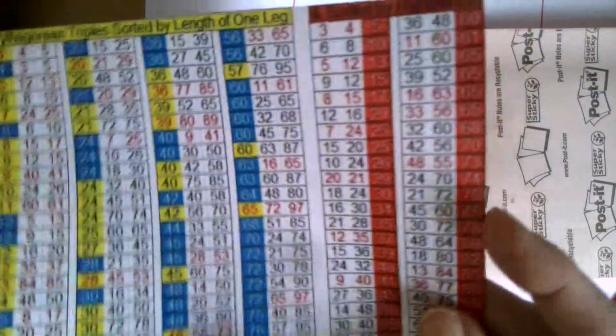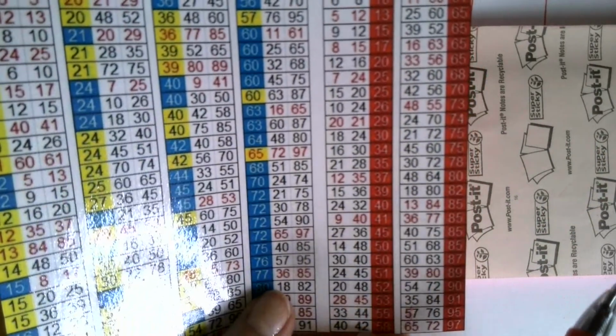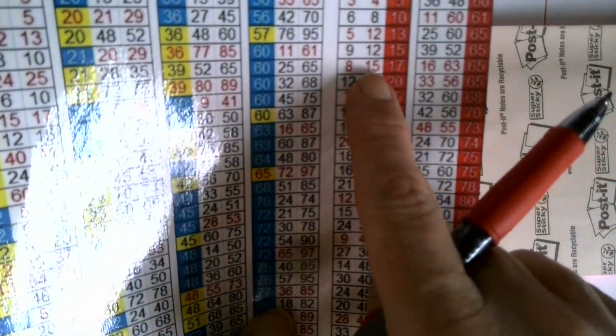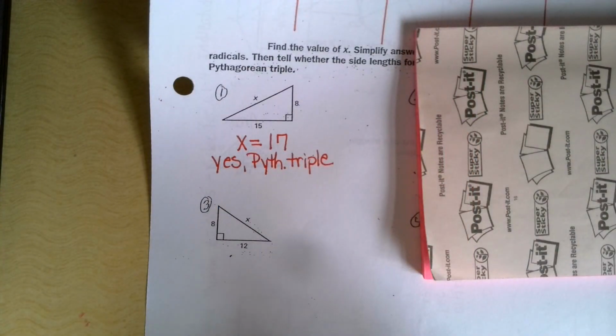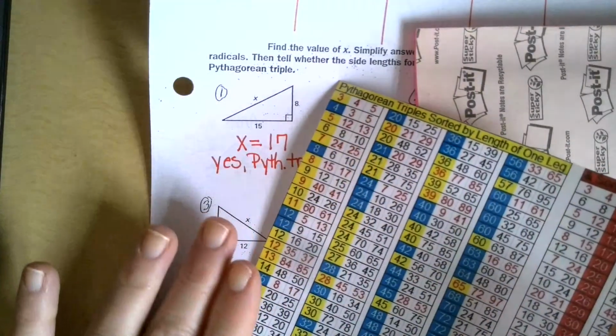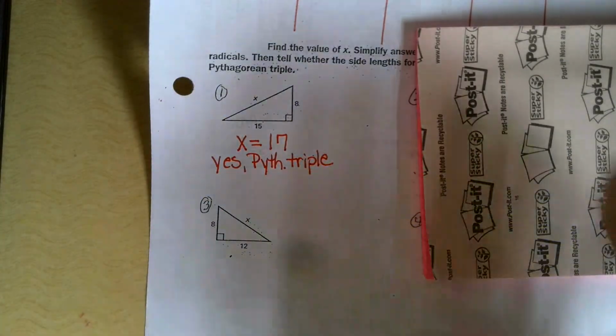Over here, it's kind of hard because the numbers aren't in order necessarily. Looking for an 8, it's right there, but you might have to jump around and try to find what you're looking for. The goal is you do not use this on a test or anything. You have to learn these. You will not use this on a test. You have to know them.